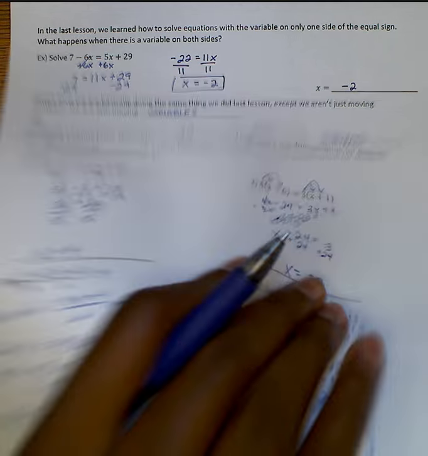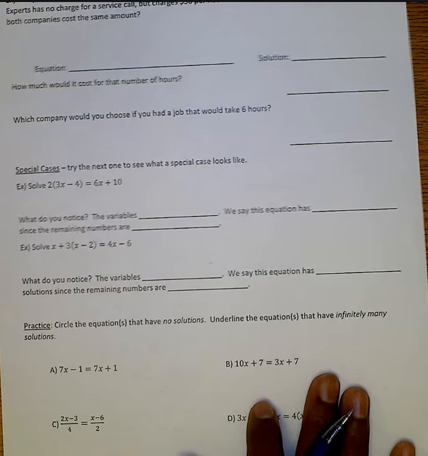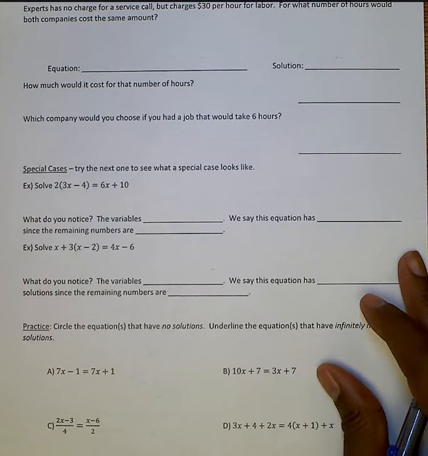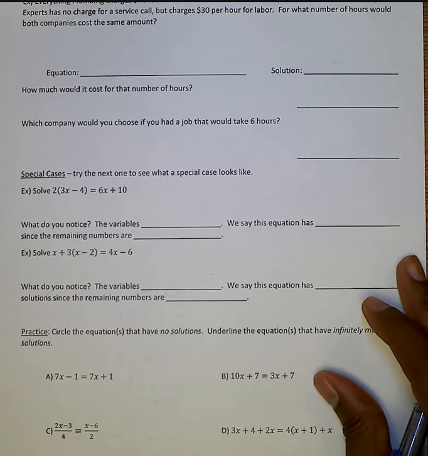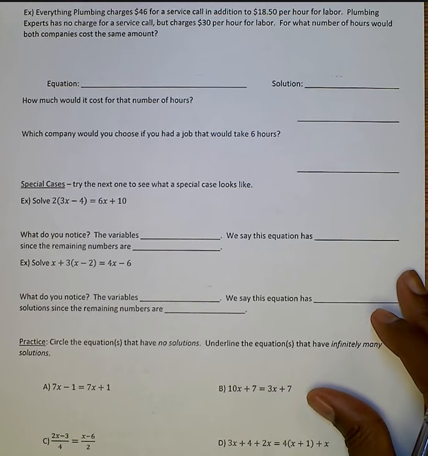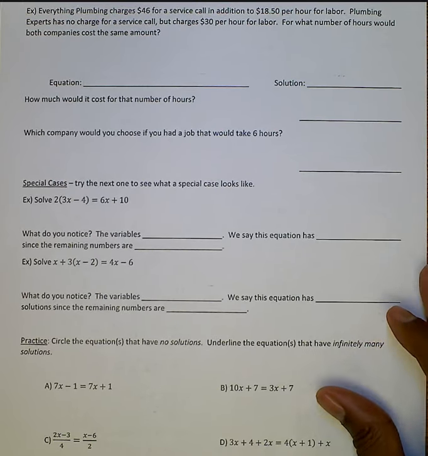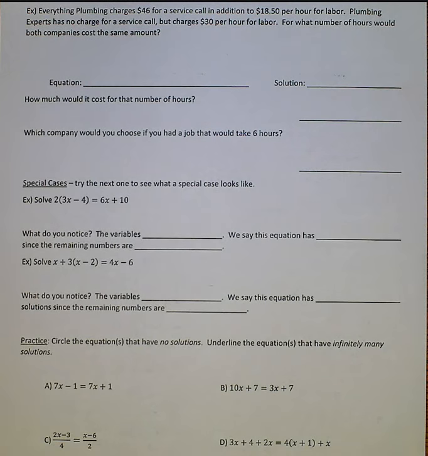Alright, to the back side, let's look at some different types of problems. Okay, so a real world example. Everything Plumbing charges $46 for a service call in addition to $18.50 per hour for labor. Plumbing Experts has no charge for a service call but charges $30 per hour for labor. For what number of hours would both companies cost the same?